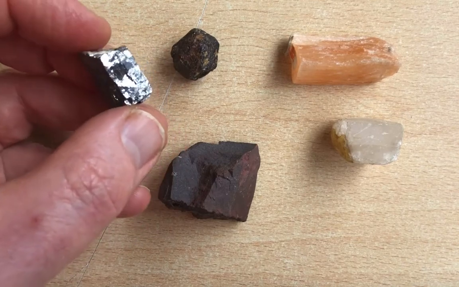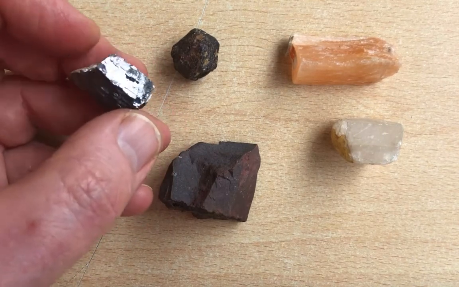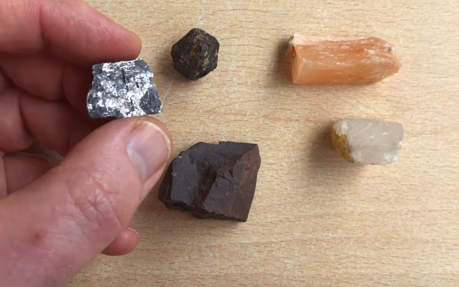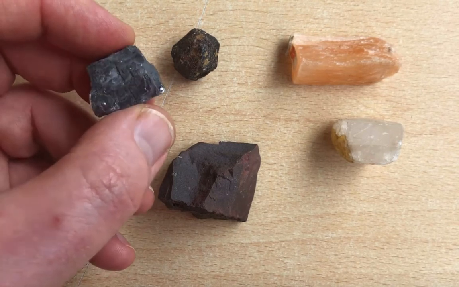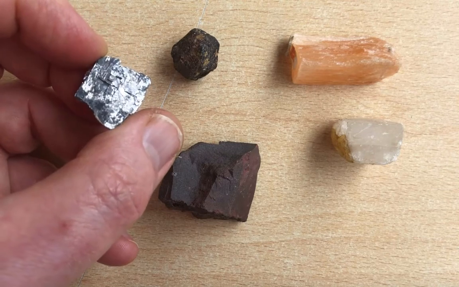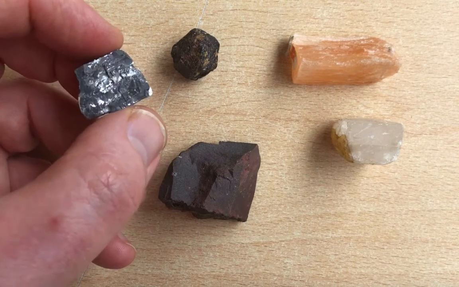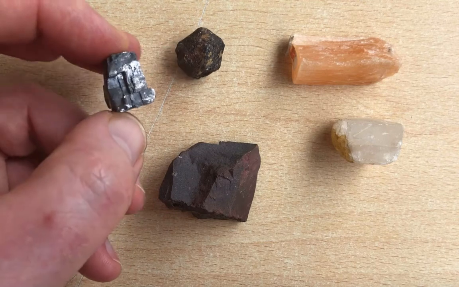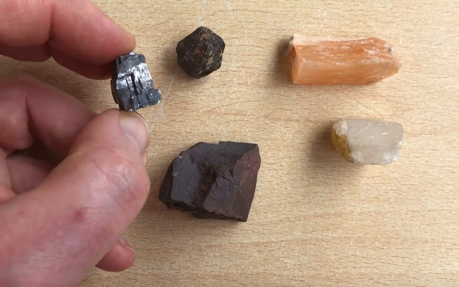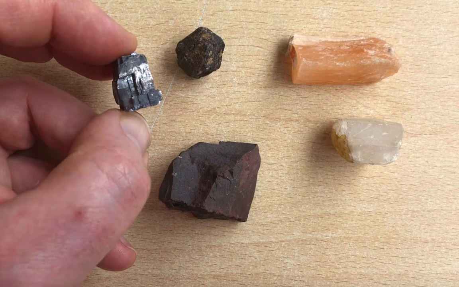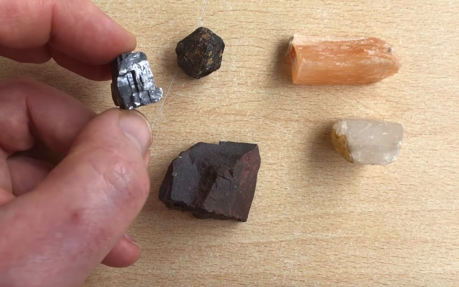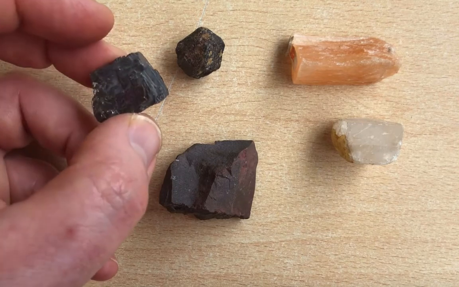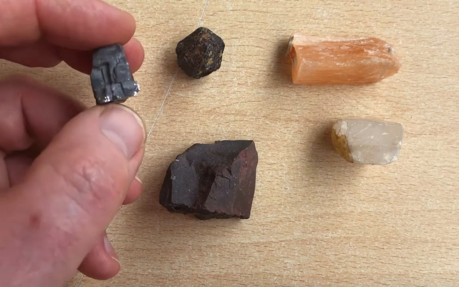This mineral is galena. This is another ore mineral. This is an ore mineral of lead. Now, galena is very distinctive stuff. You can see it has a very obvious metallic lustre. It also has a cubic cleavage. 3 really good cleavage planes at 90 degrees to each other, so this mineral will break up into cube shapes.